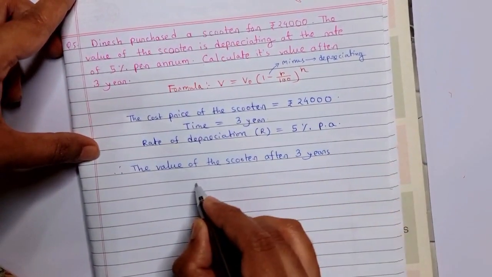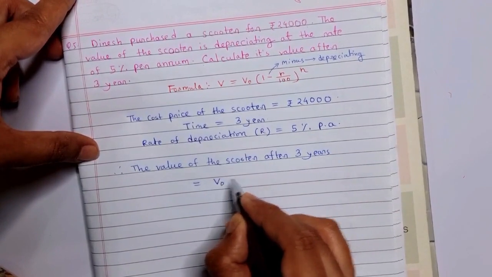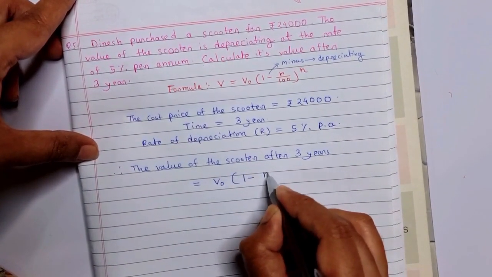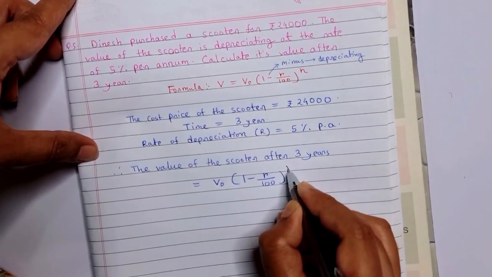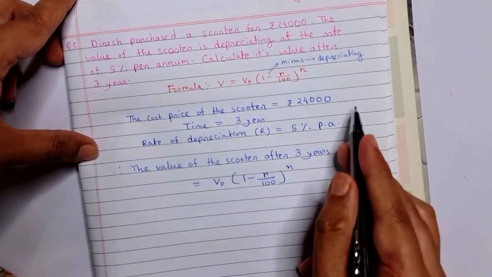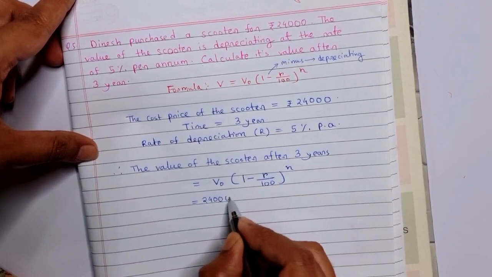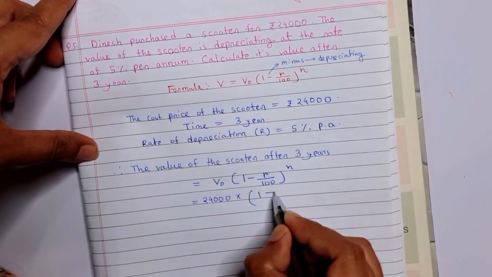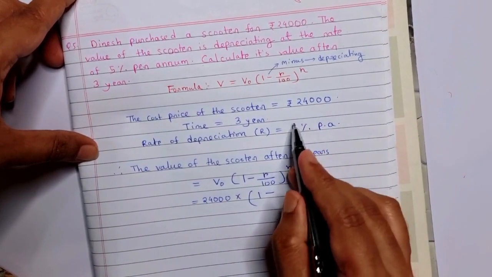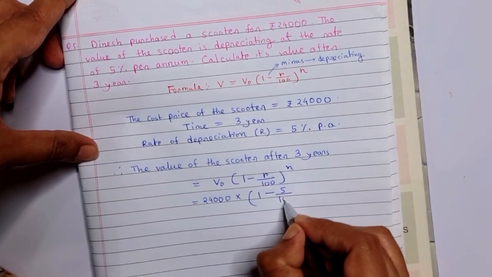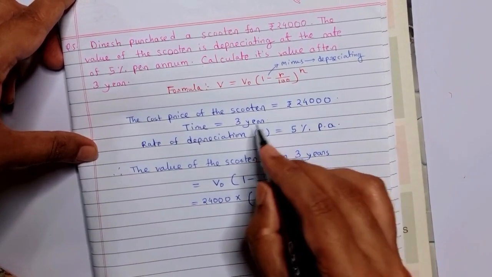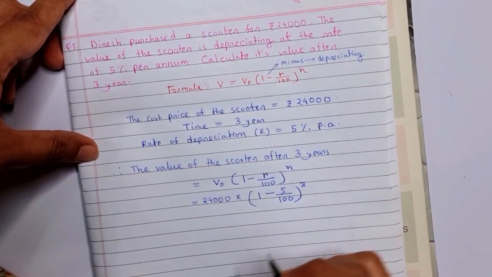Here I don't have space, so I'm writing the formula here: V0 (1 minus R by 100) whole to the power n. What is V0? The initial value, which is 24,000 rupees, into 1 minus R, meaning 5, by 100. And what is the time? Time was given as 3 years, so whole to the power 3.